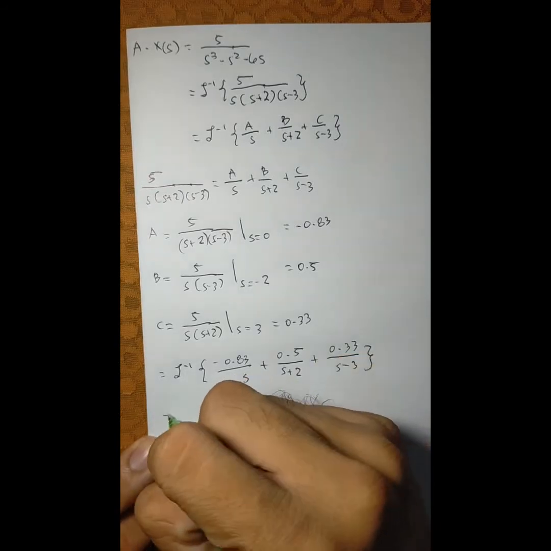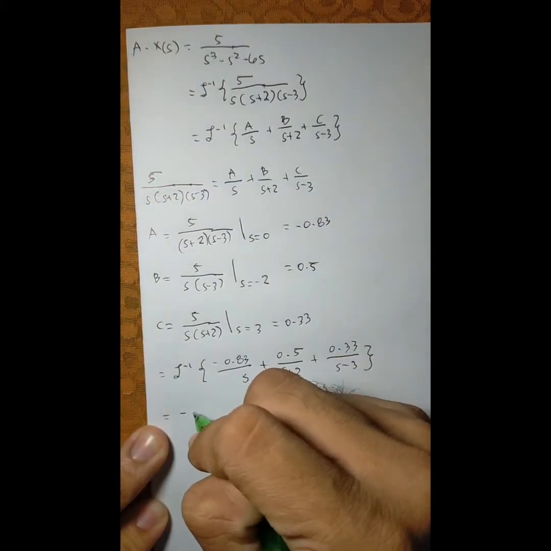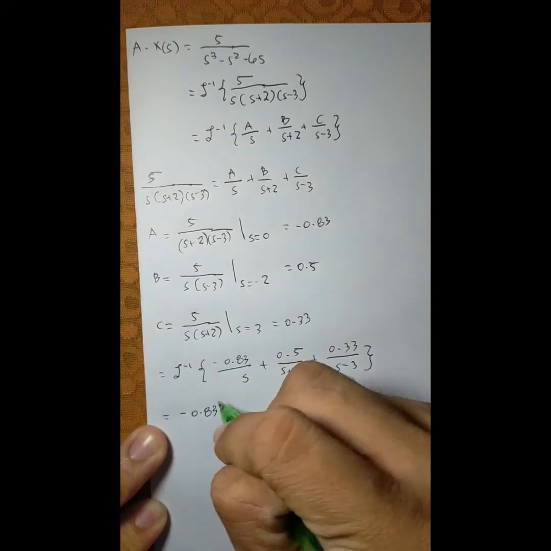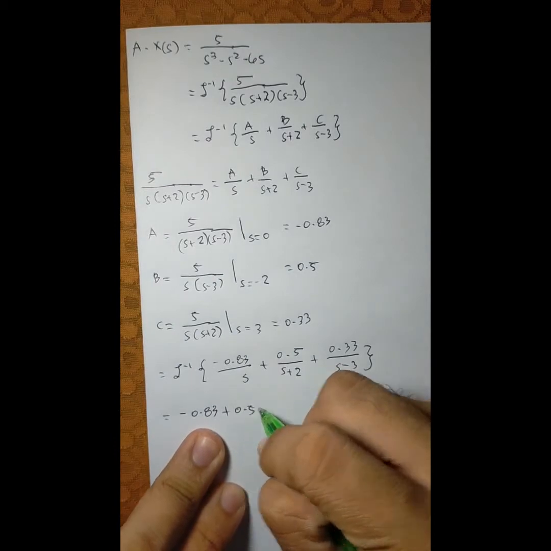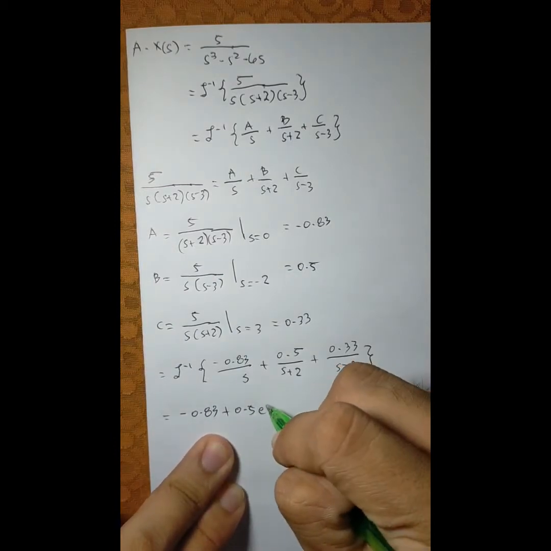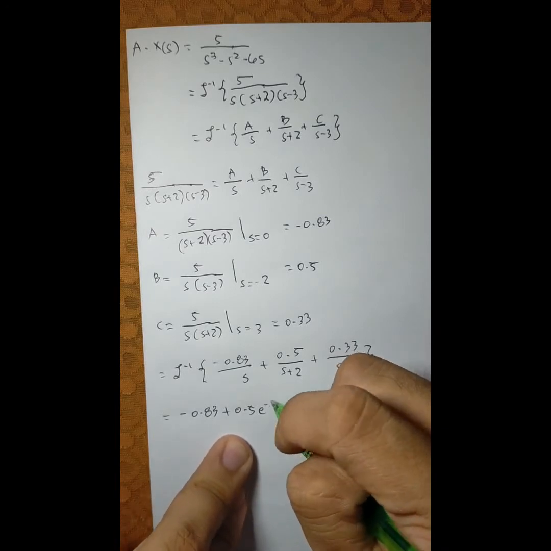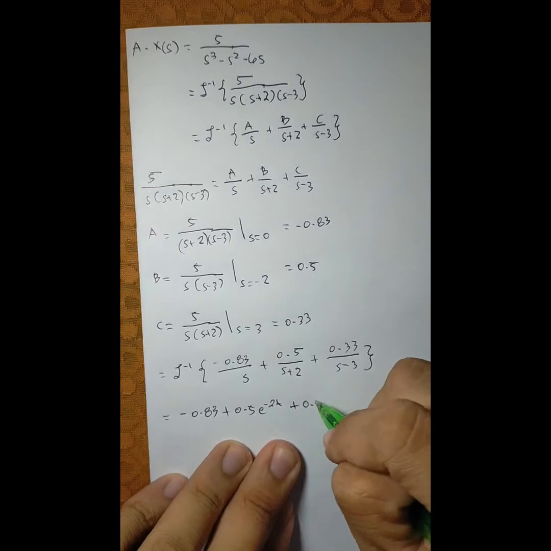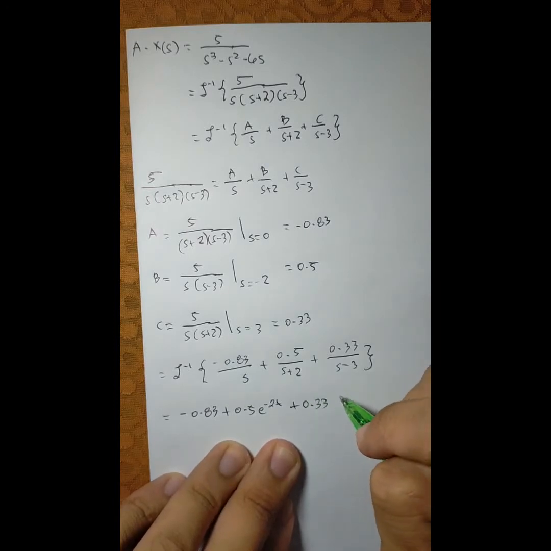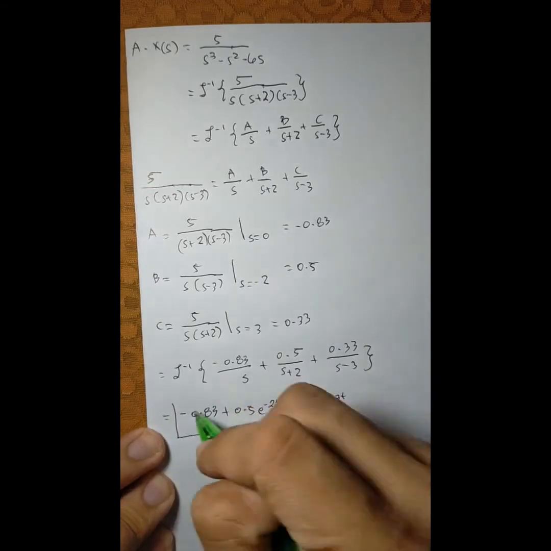And this is equal to negative 0.83 plus 0.5 e raised to negative 2t plus 0.33 e raised to 3t. And this is our final answer.